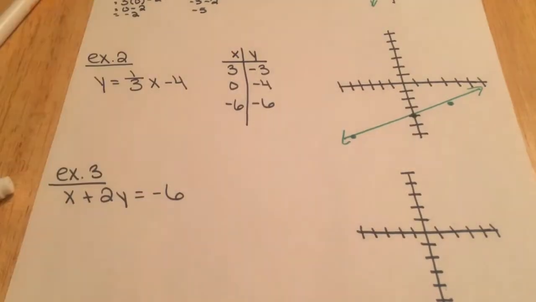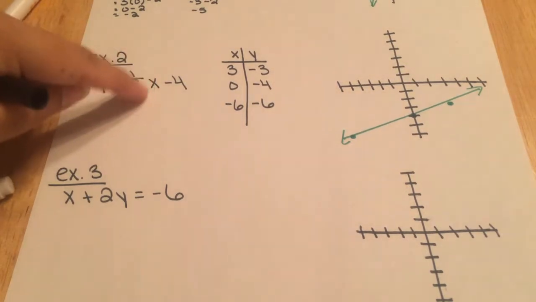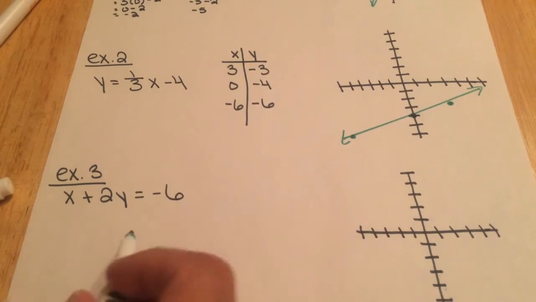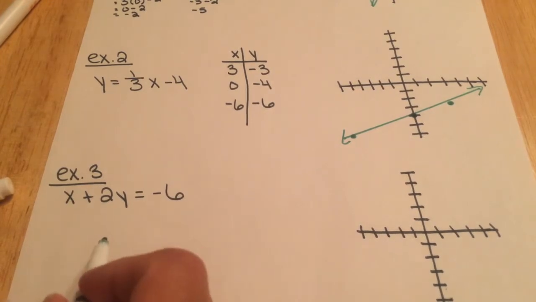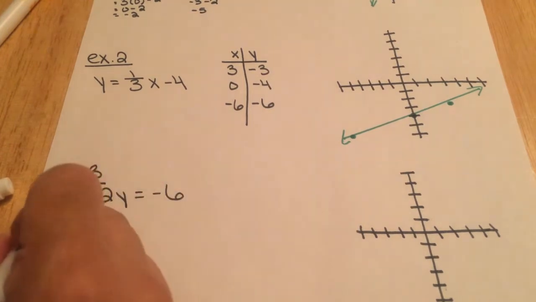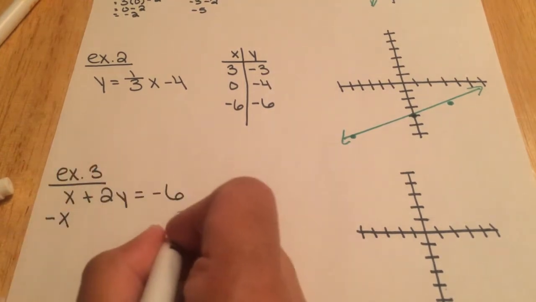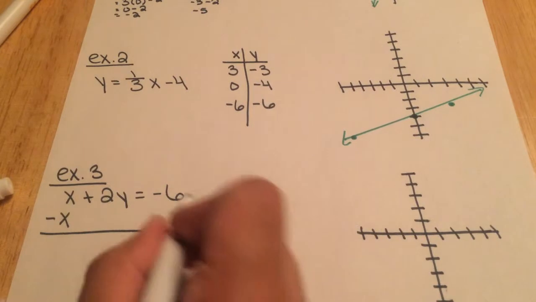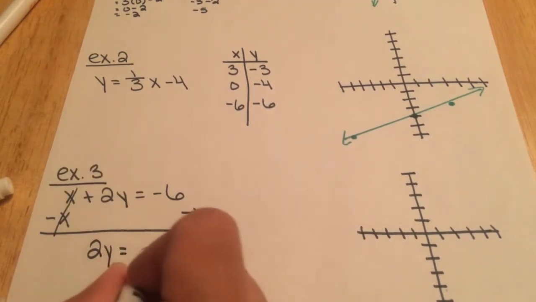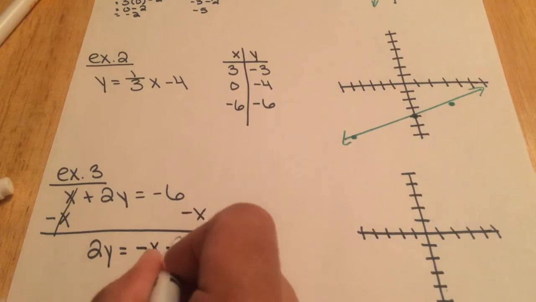Because using slope-intercept form was so easy for us to make a table, all we had to do was input an x value and then get our output of a y value. I want to go ahead and put that in slope-intercept form. We remember from our writing linear equations, the way to do that is to subtract x from both sides. Again, these aren't like terms. Our x's are gone, so we're left with 2y equals -x minus 6.